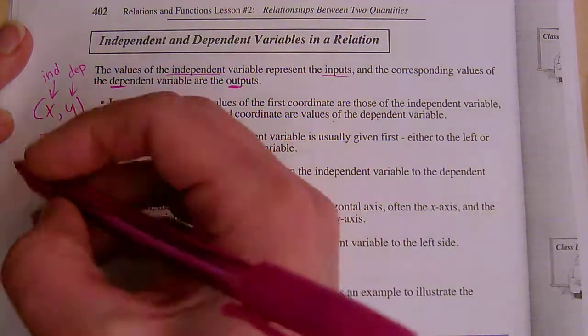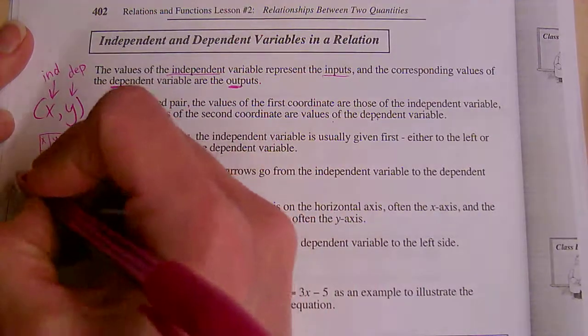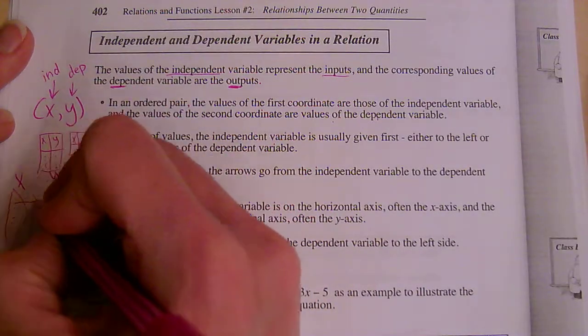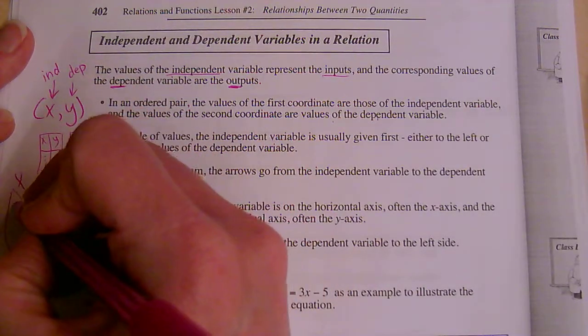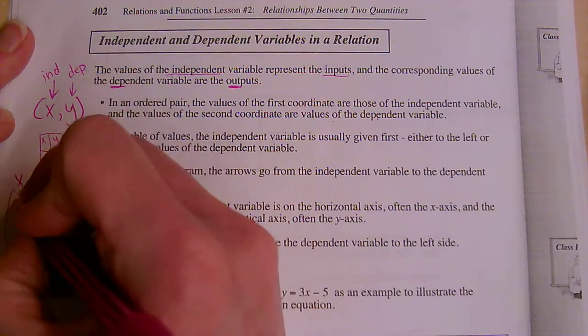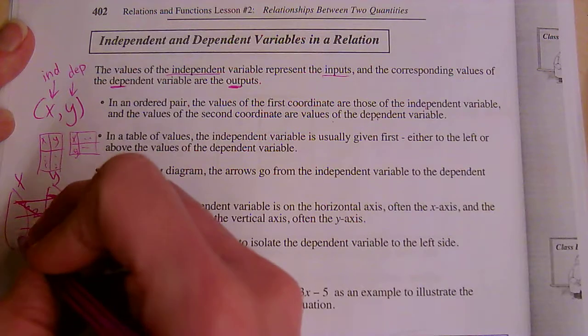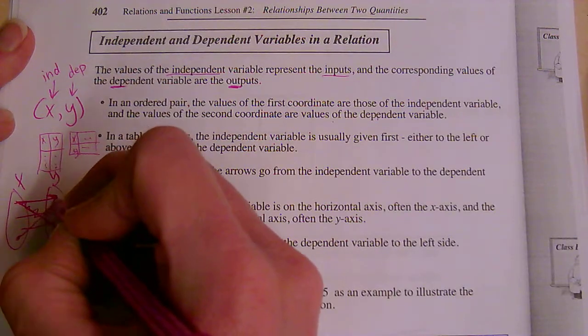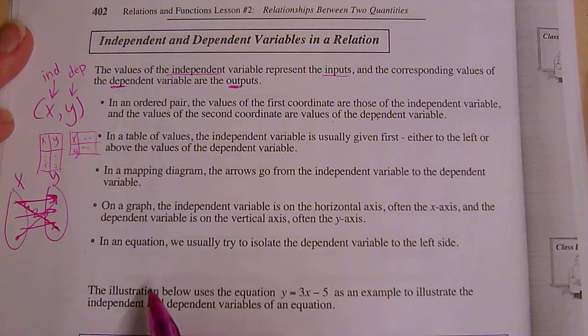On a mapping diagram, that's the x to y, so it'll map across, and maybe one from here will map up to the same one.